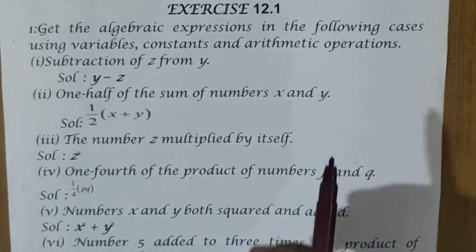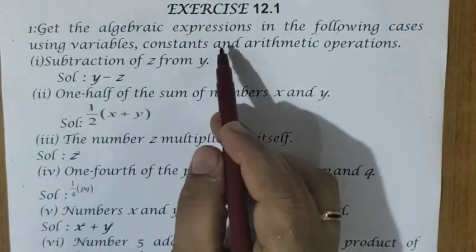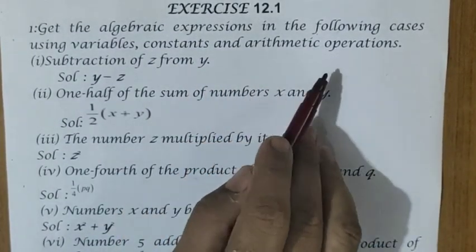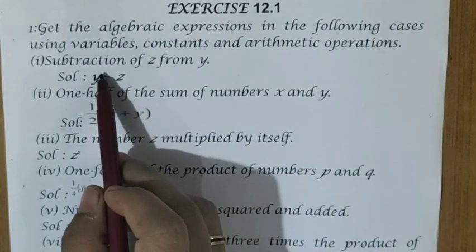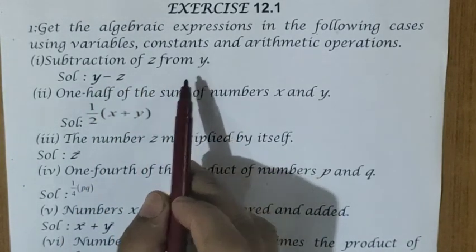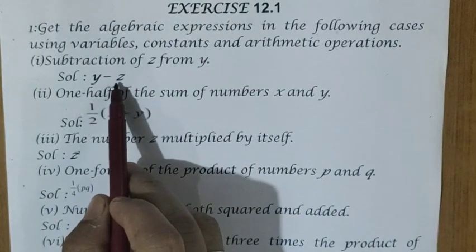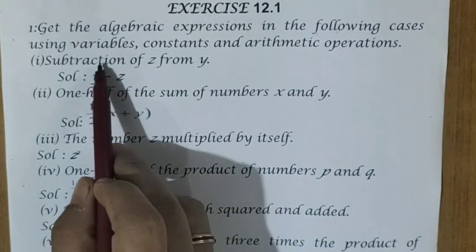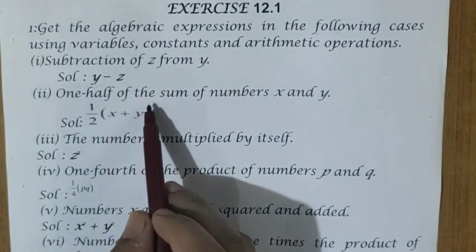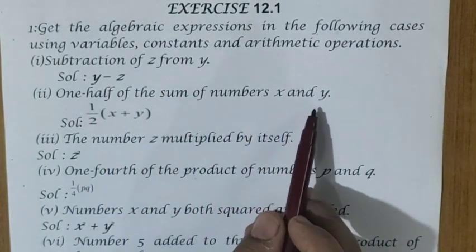Let us continue exercise 12.1 now. Get the algebraic expression in the following cases using variables, constants and arithmetic operations. Subtraction of z from y. So from y means y should be written first. Y minus z. Subtraction shows the subtraction sign. Y minus z.